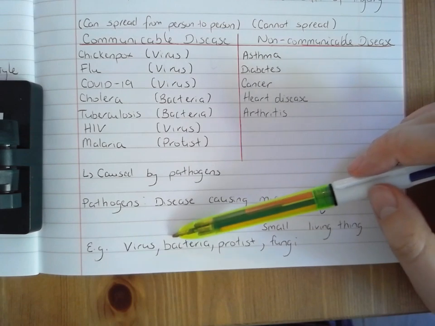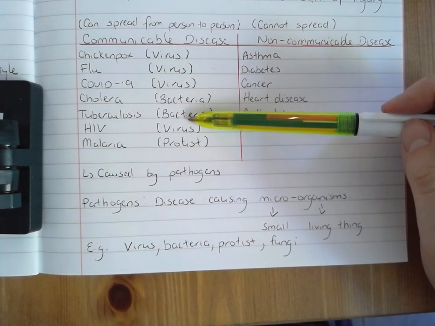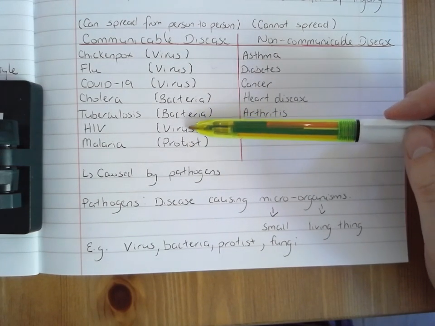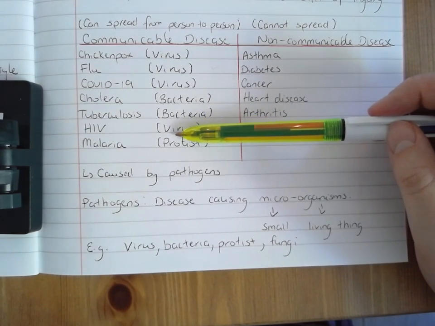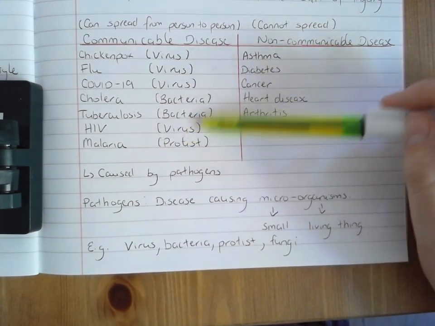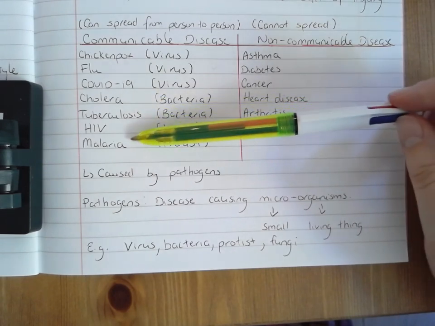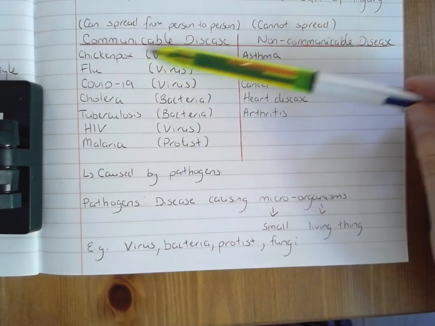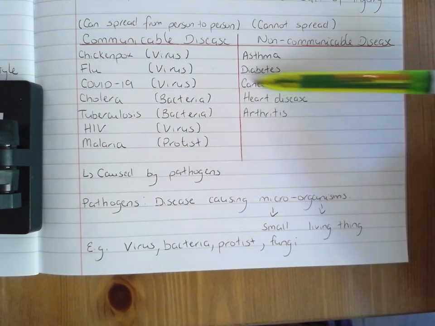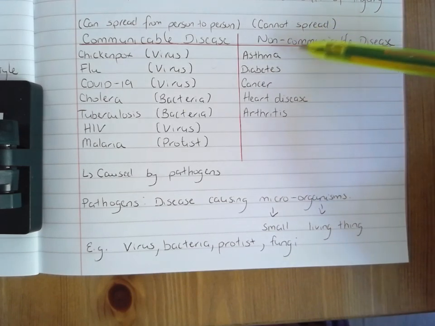We are going to look at the difference between viruses and bacteria. We're going to look at how viruses and bacteria can be passed from one person to another, how the body defends itself against pathogens, and how we use drugs to treat communicable diseases. So we're going to do all of that in later lessons, as well as taking a closer look at cholera, tuberculosis, HIV, and malaria. So don't worry if you don't know much about these diseases at the moment. For the rest of today's lesson, we're just going to focus on the non-communicable disease side.